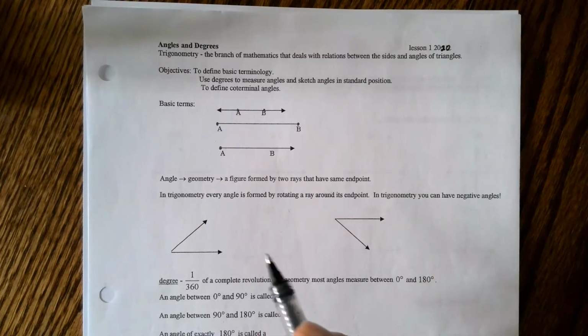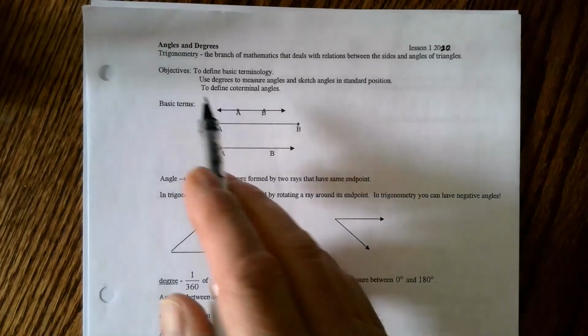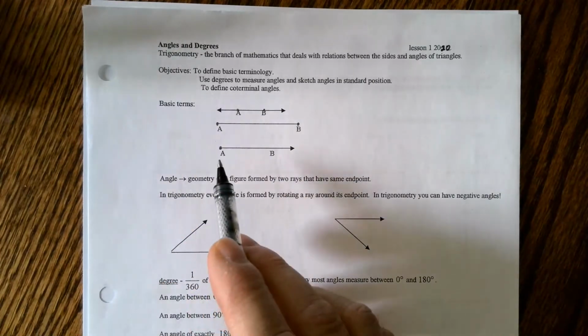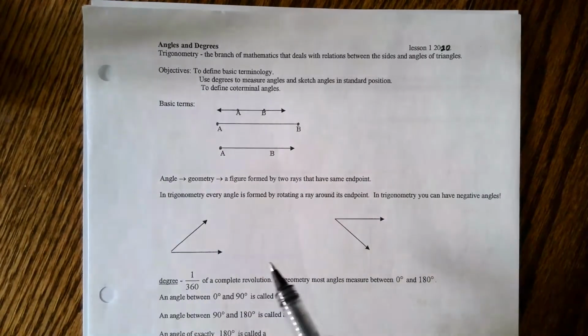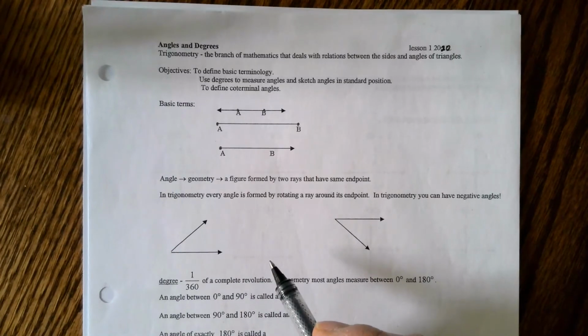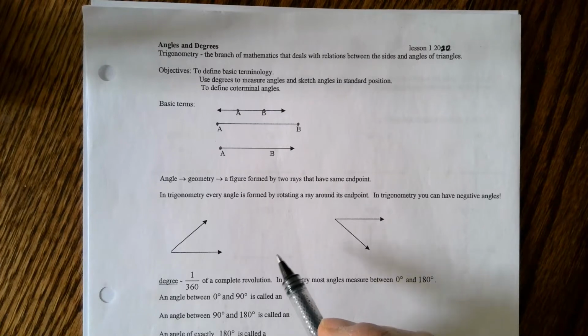So let's just review some of our basic terms from geometry first. Our objective today is basically to use degrees to measure angles and sketch angles in standard position and to define what we call coterminal angles. All right, again, back to our review from geometry.